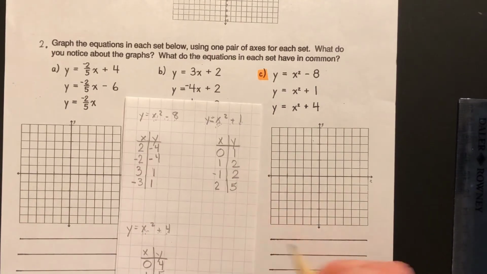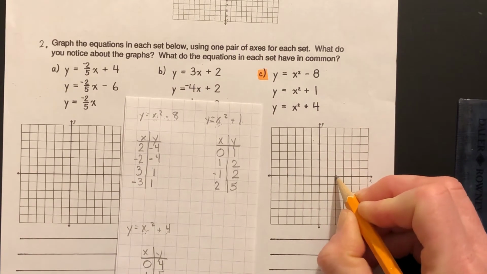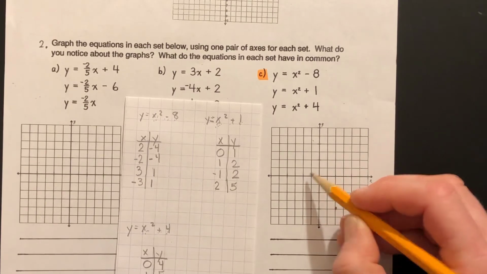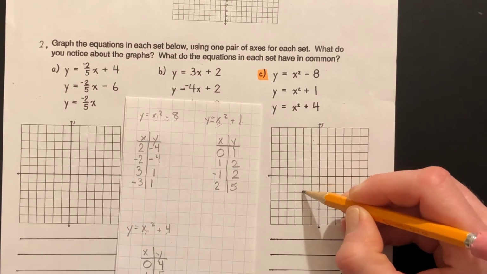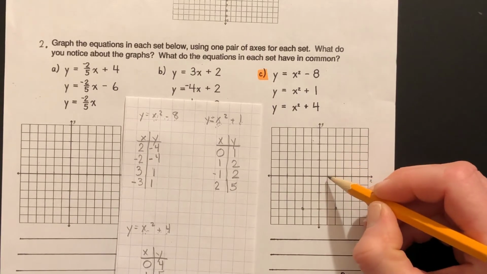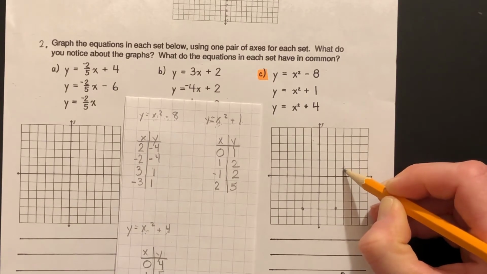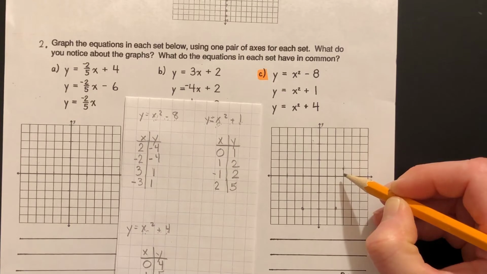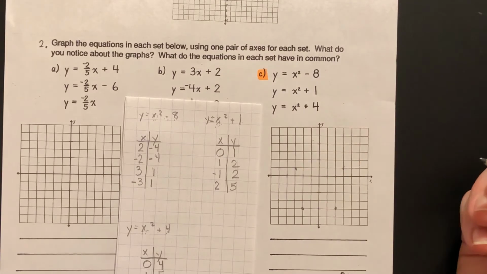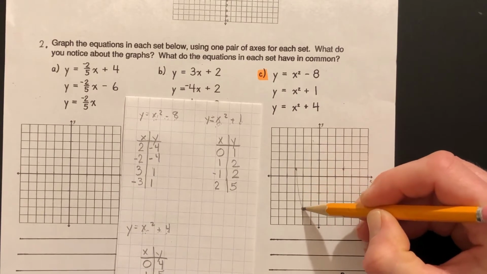So the first line, we have 2, negative 4, 1, 2, 3, 4. Then we have negative 2, negative 4, 1, 2, 3, 4. Okay, then we have 3, 1, 1, 2, 3, 1. We have negative 3, 1, 1, 2, 3, 1. So that's what we have for the first one. You don't need a ruler for this. I'm going to say it's a parabola.